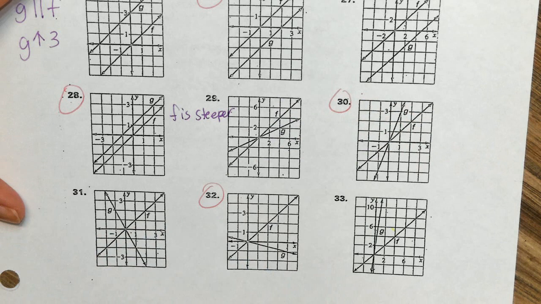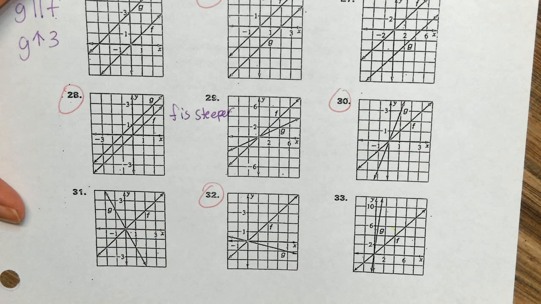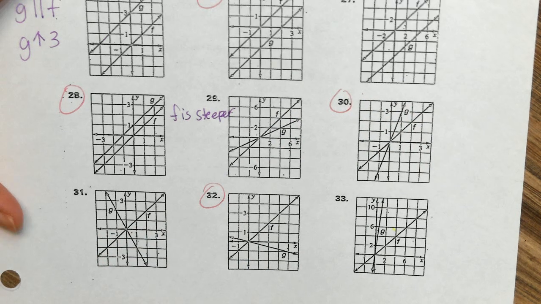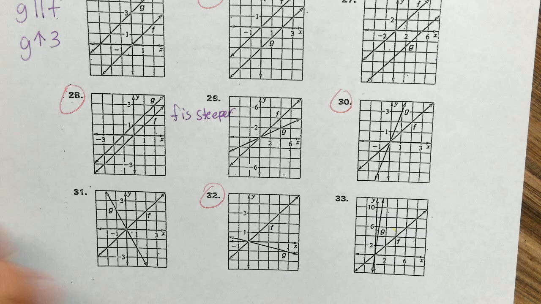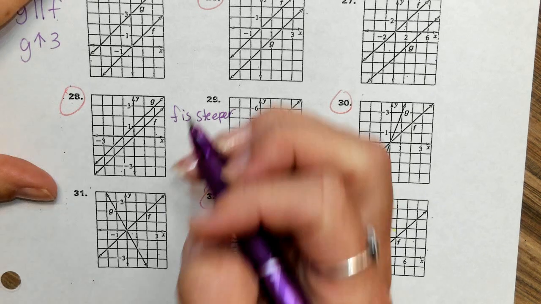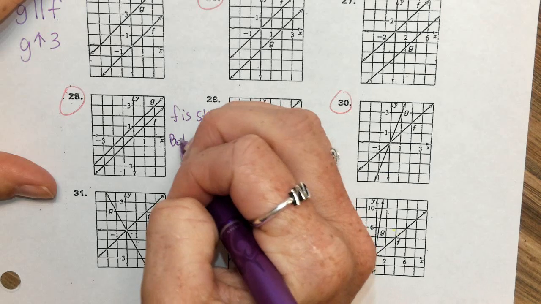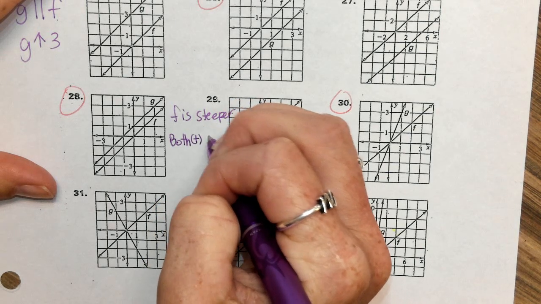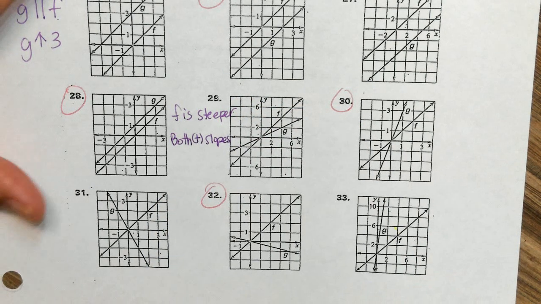Tell me about their slopes. Is one positive, one negative? Are they both positive? Are they both negative? Both positive slopes. So that's 2 comparisons. If you only give 1 comparison, then you missed a whole question. Okay? Flip to the back.